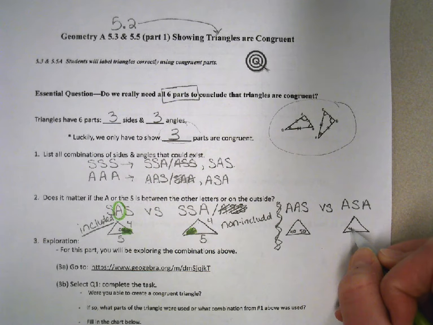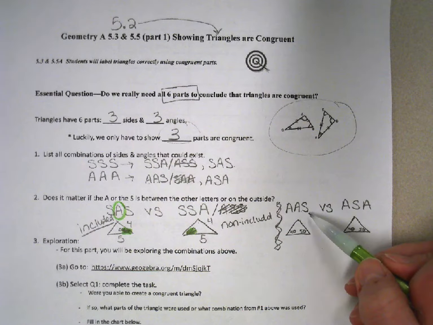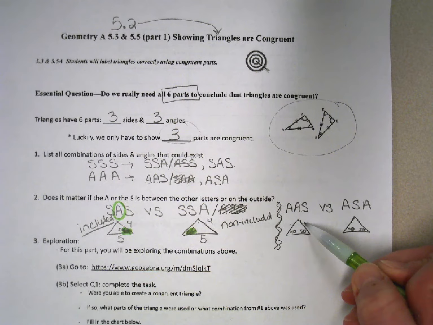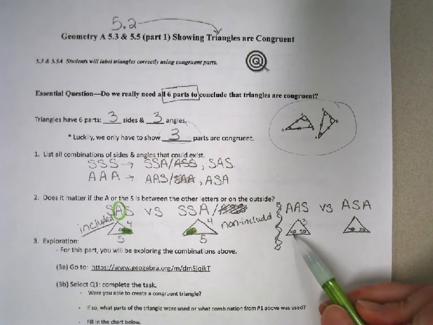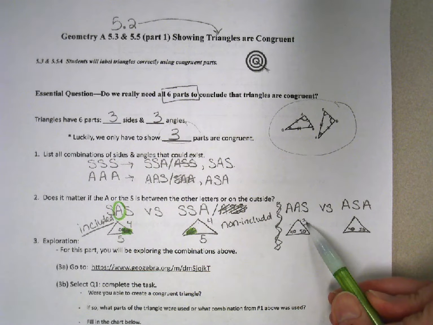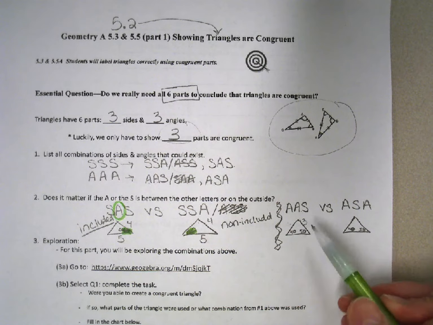This is 40, this is 50, okay? If the side is not between them, it would have to be one of these 2. So it could be like, this is like a 3. So do you see how it's angle, angle, side? Or it could be over here, and it could be side, angle, angle, but it's not between them.